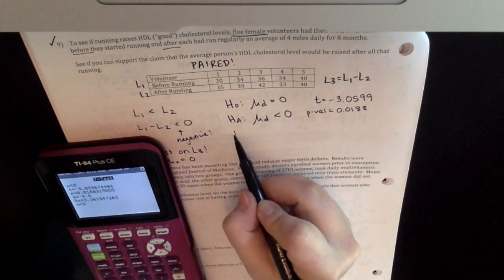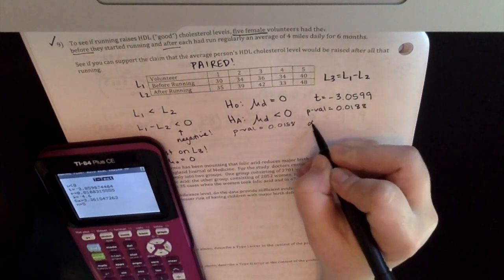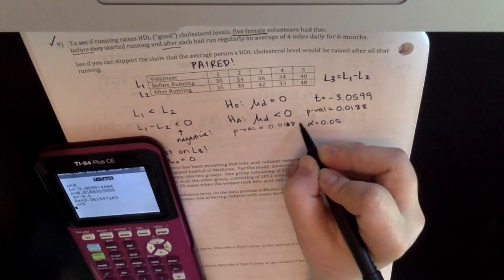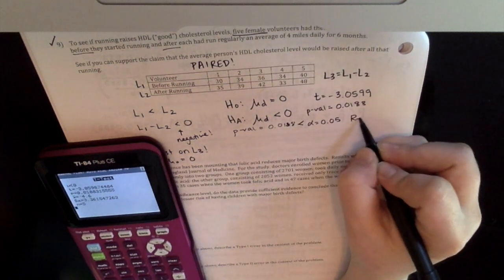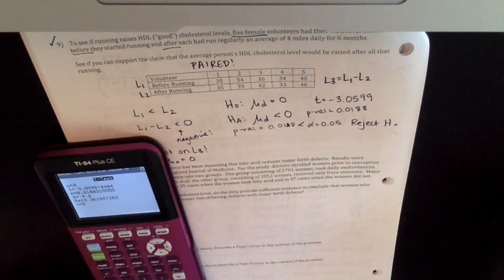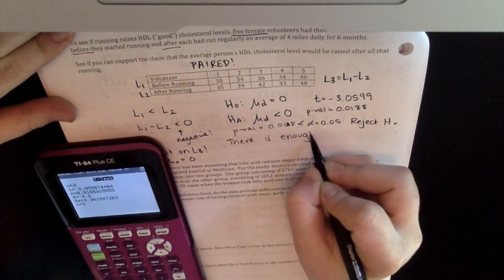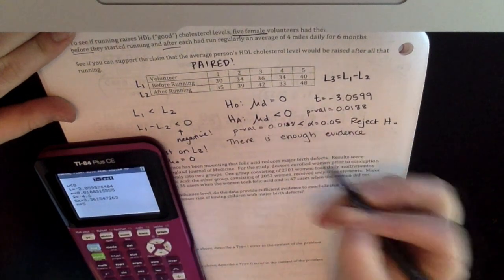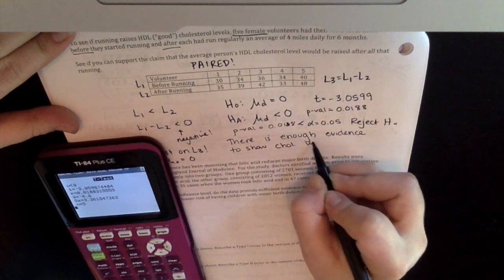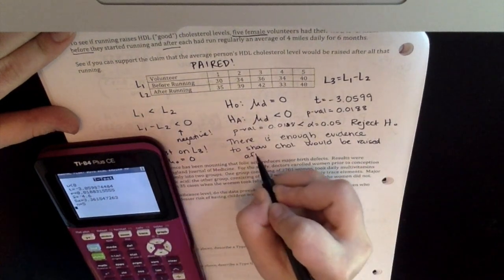So we're going to go p-value equals 0.0188 and alpha is 0.05, we'll assume, which means this p-value is in fact less than the alpha level. So we can reject the null. If we reject the null, then there is evidence. There is enough evidence to show cholesterol would be raised after running.